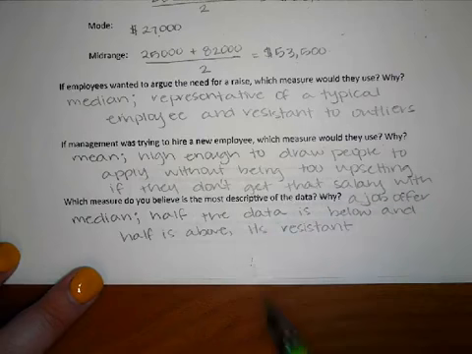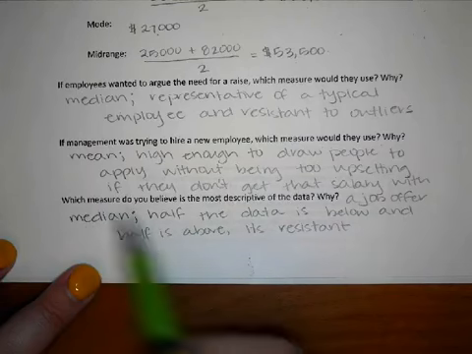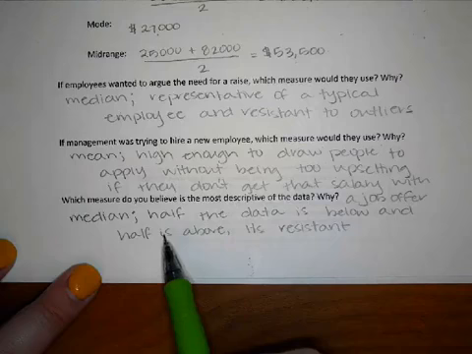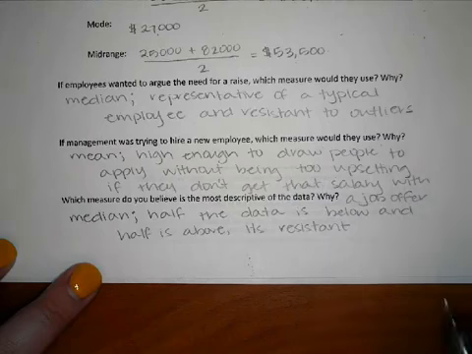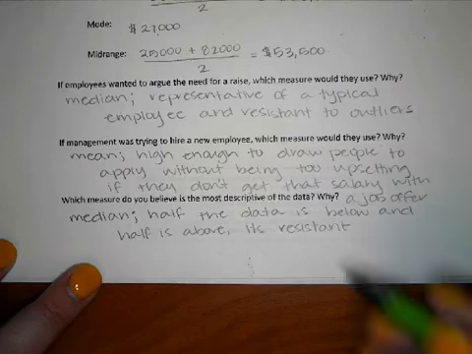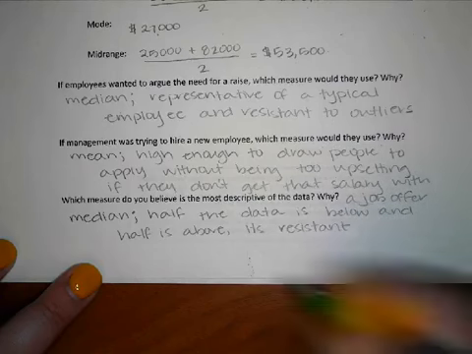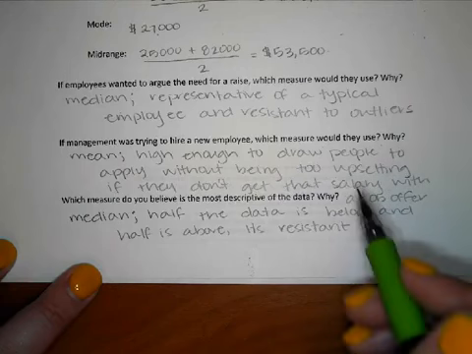So when you're answering a question like this, which measure do you believe, you can truly say which one you believe. You just have to have a reason to back it up. The reason you're using needs to be mathematically sound, needs to be something that makes sense and shows understanding. As long as you do that, your opinion questions will get full credit. So you don't have to worry about what the actual right answer is. You're allowed to have opinions, just make sure you back them up.